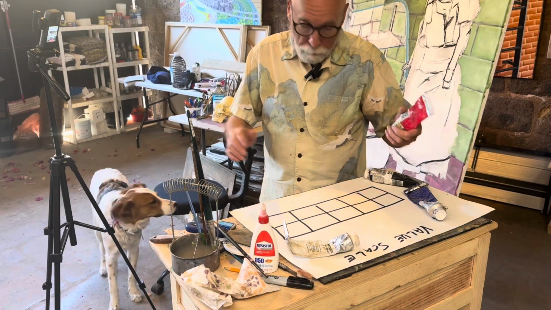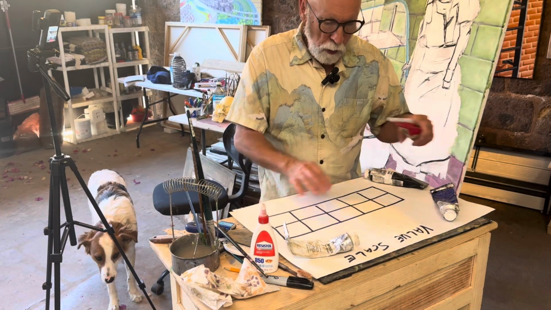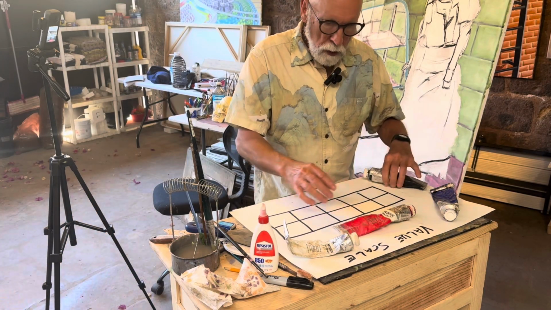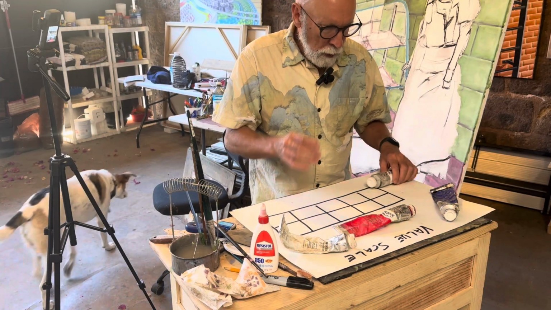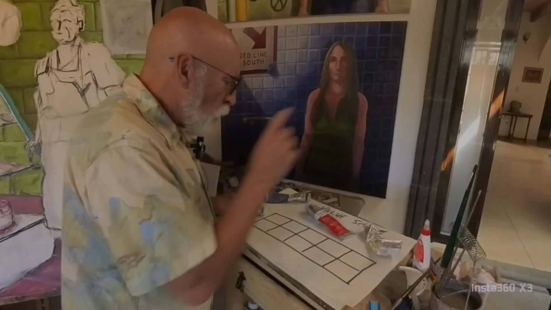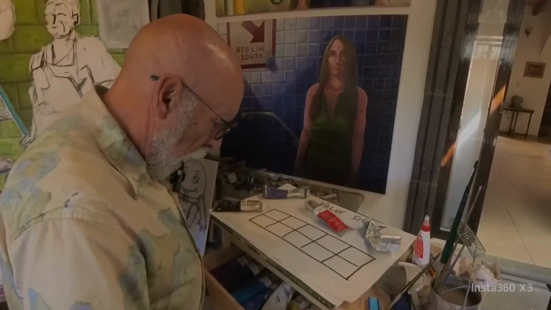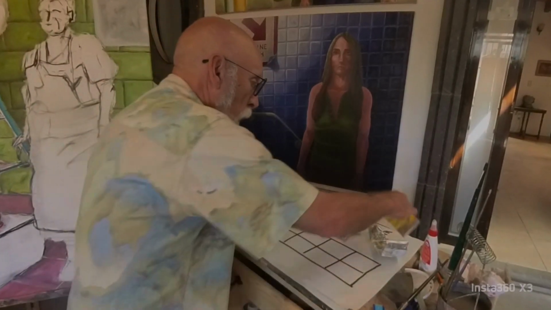Okay, so I have created this little grid here that we're going to use to do a couple of different value scales. One using black and white, and then the other using, actually, I probably should get out another color here. Let me pull out a little bit of yellow.